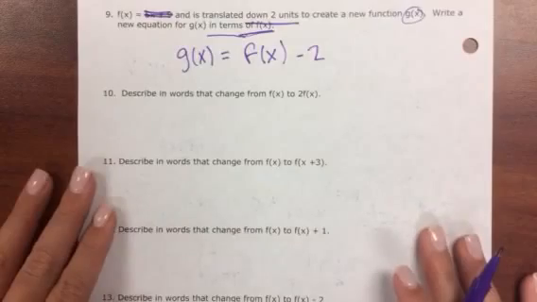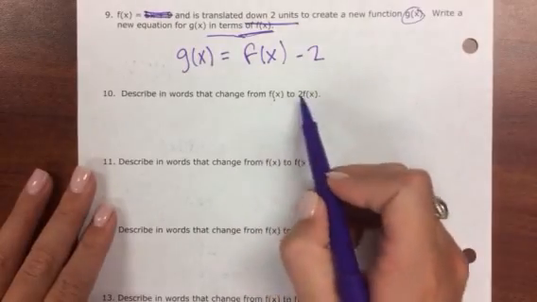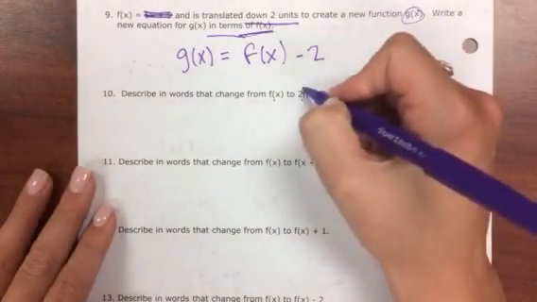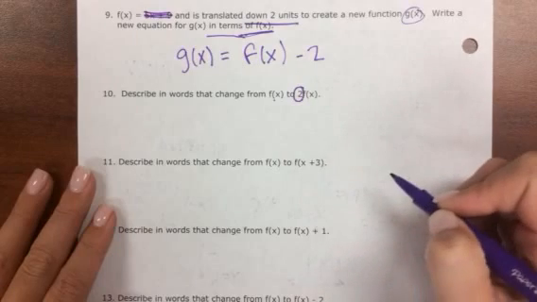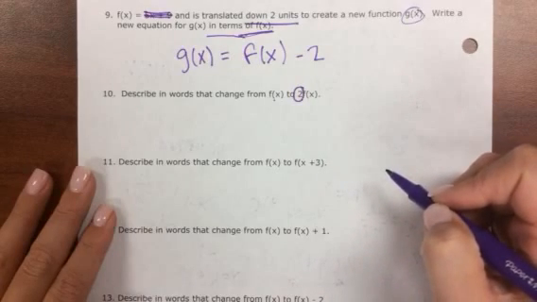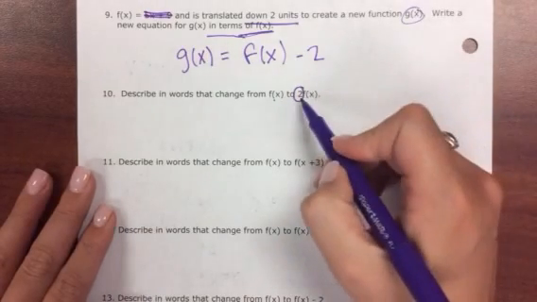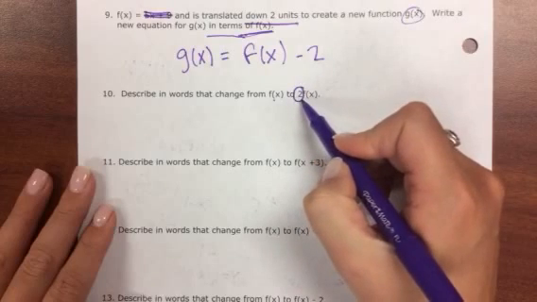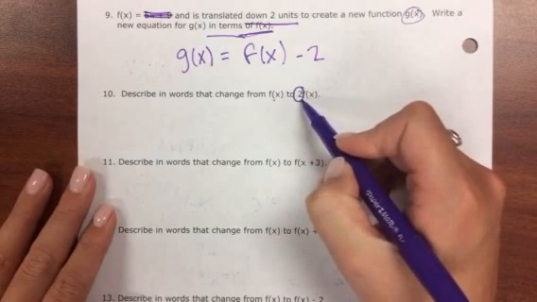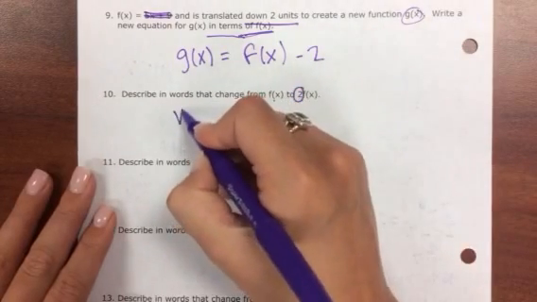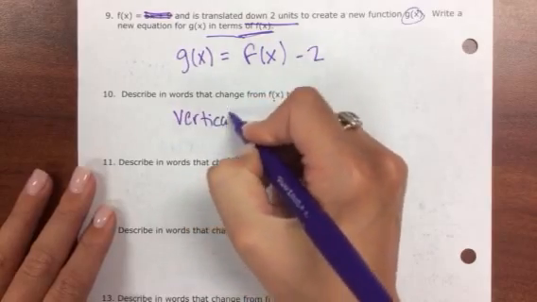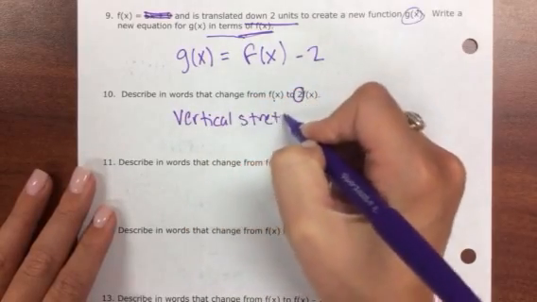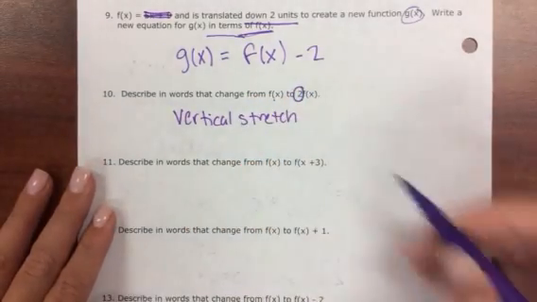Number 10, describe in words the change that happened from f of x to 2f of x. Think about the placement of this number. It's in front of f of x. It's being multiplied, and so that's going to tell me that it's going to be a stretch or compression. And since 2 is bigger than 1, I know that this is a vertical stretch by 2.